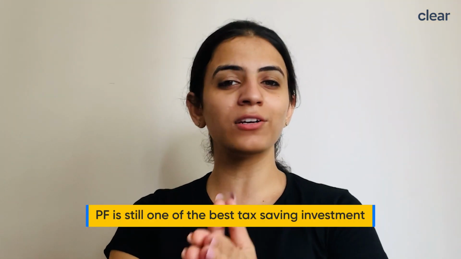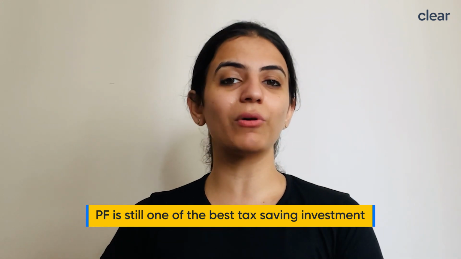Even with the lowered interest rate, PF is still one of the best tax-saving investments, which also helps you to save for your retirement. So make sure that you plan your taxes from the start, and you start saving and investing from the beginning of the financial year itself.